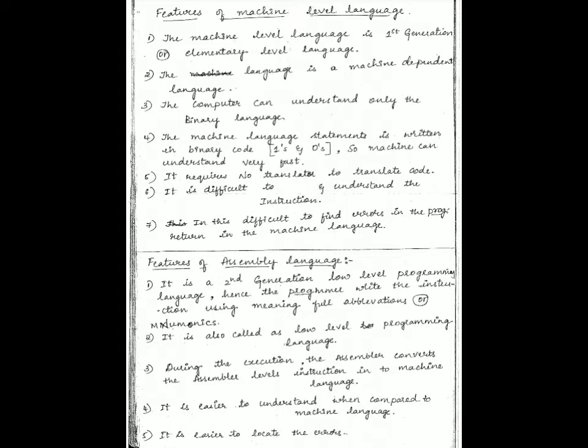And the second feature is the language is a machine dependent language. Means this language is dependent on the machine, that machine that can understand, that's why we are calling it machine dependent language. The computer can understand only the binary language, that's what I have said, right? Only it can understand ones and zeros, 0 1 1 0 1 0 0 0 0, like that. There is no other number, only binary means it is having base 2, right? Only two possibilities, 0 or 1.